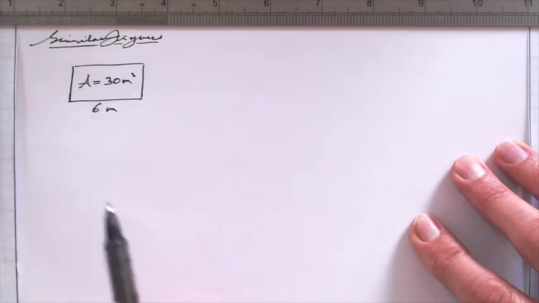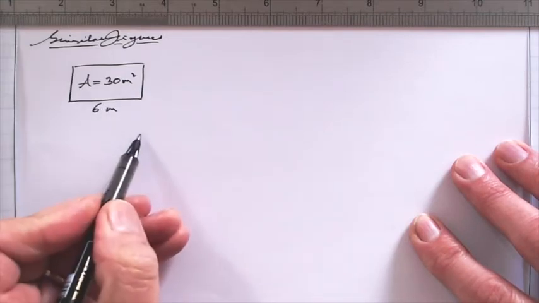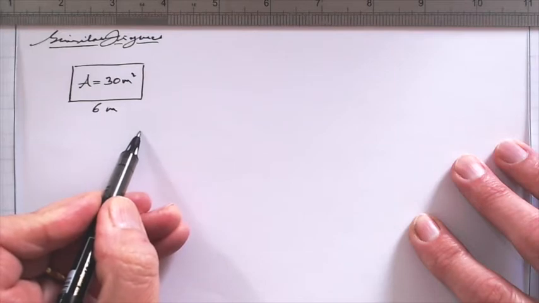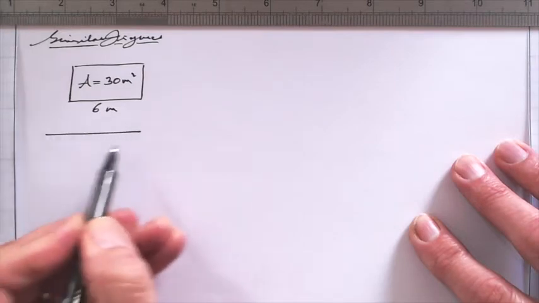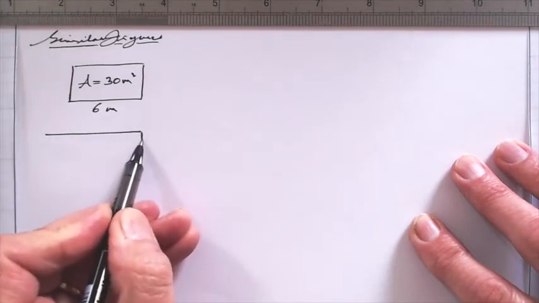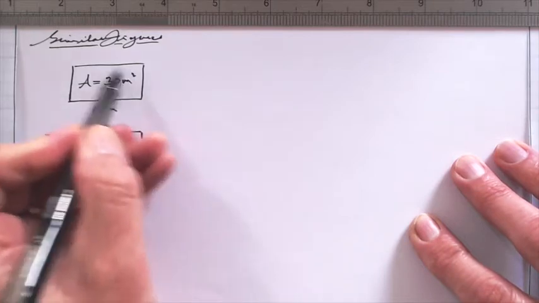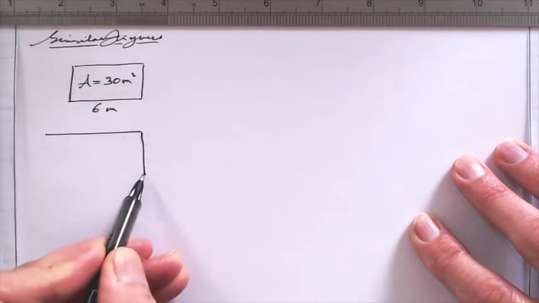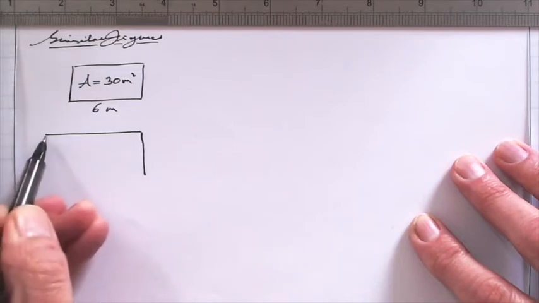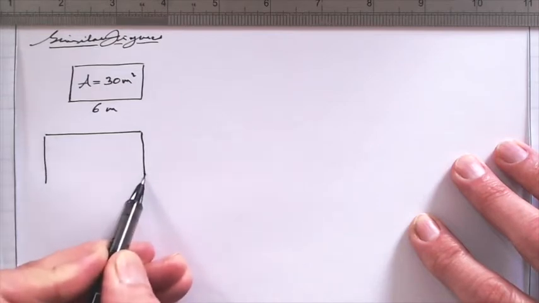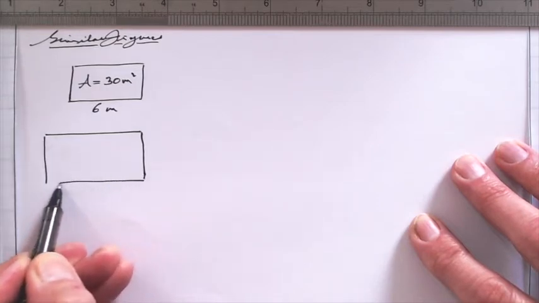Now, let's imagine that we have what's called a similar rectangle. And similar means that the rectangle has the same aspect ratio, the same shape, but a different size. Okay. So it's not the same size as the first rectangle.